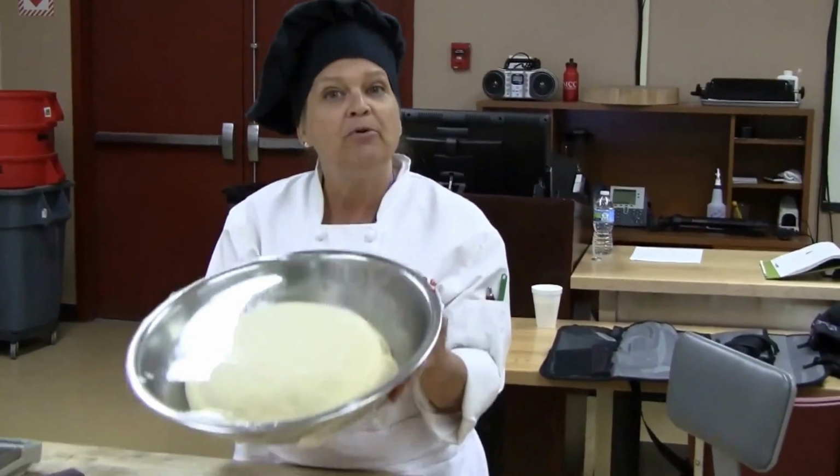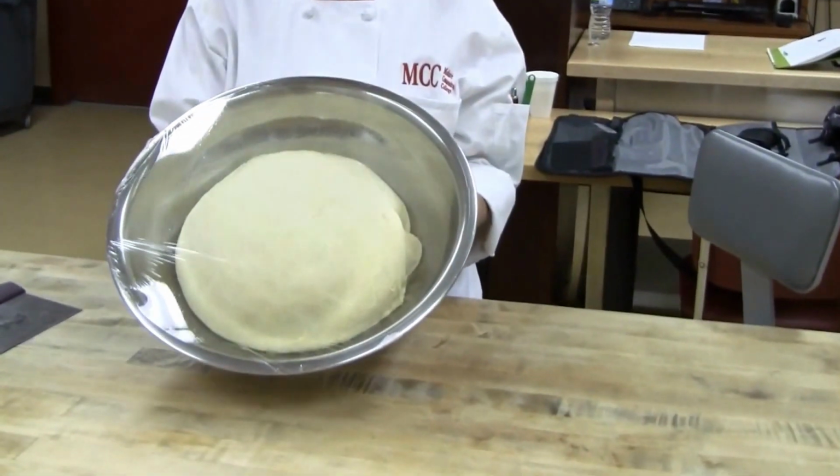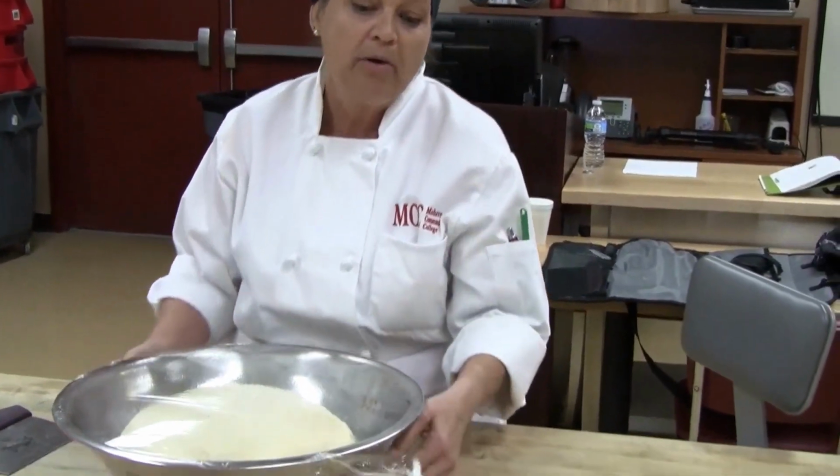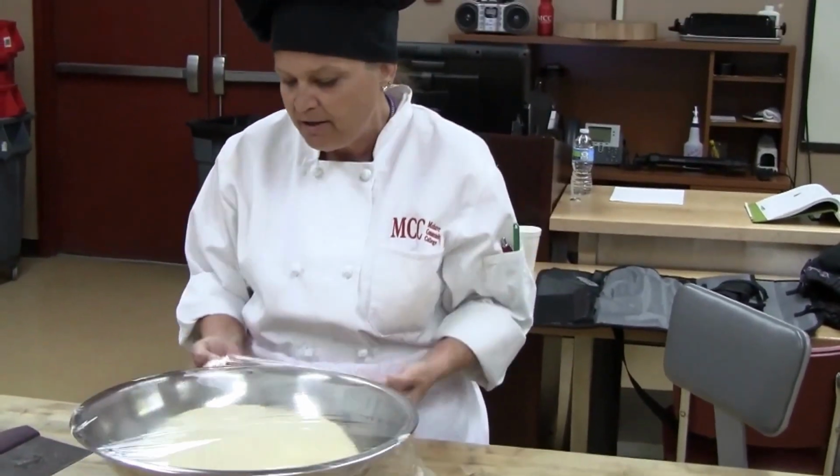Okay, so I've removed the dough from the oven. As you can see, it's doubled in size. It's a nice little happy dough. I'm going to remove this, and then I'm going to do what we call the folding or the punching.